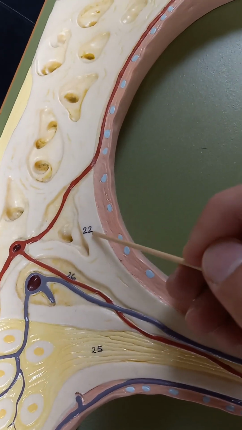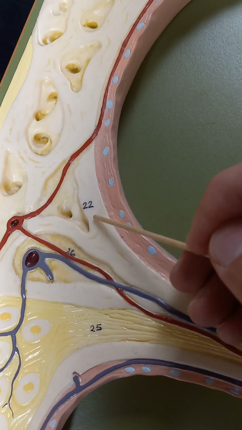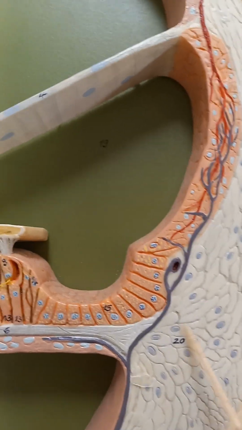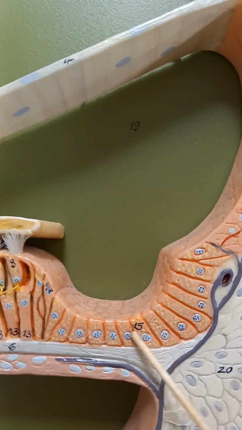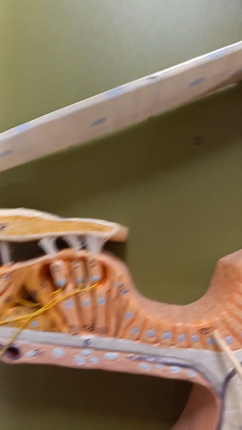And on 22, we will have the modiolus, or the axis. And now, in this part, on 20, we will have the spiral ligament. And now if we go over here, in 15, this is going to be known as the supporting cell of the glottis.